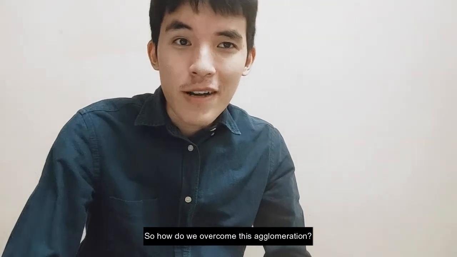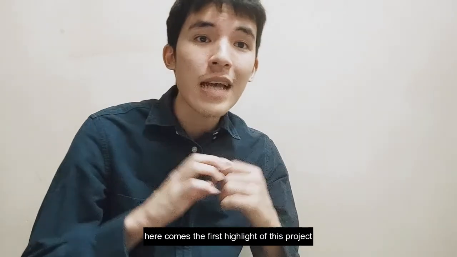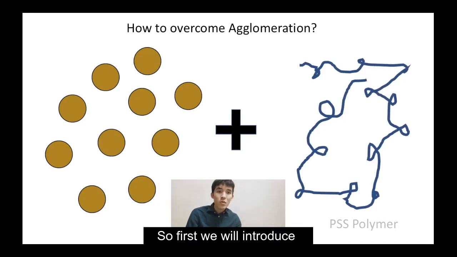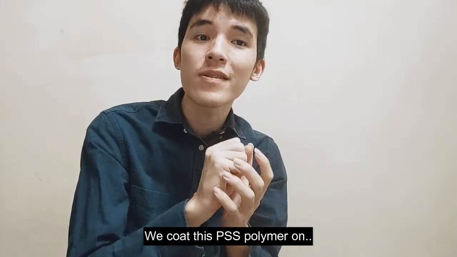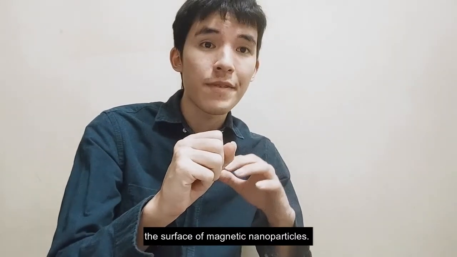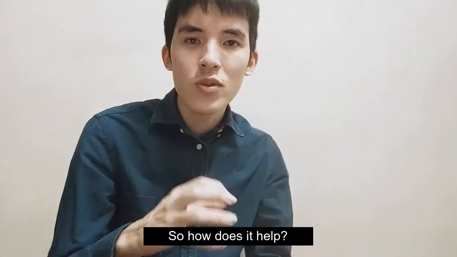So how do we overcome this agglomeration? Here comes the first highlight of this project. First, we introduce this PSS polymer as a coating agent. We coat this PSS polymer on the surface of the magnetic nanoparticles. So how does it help?